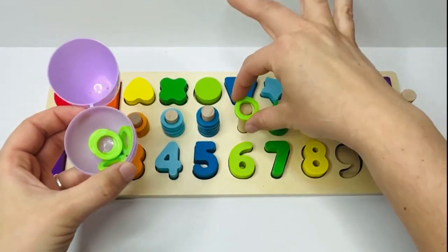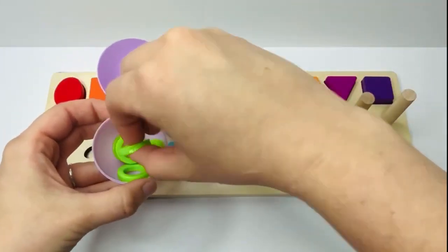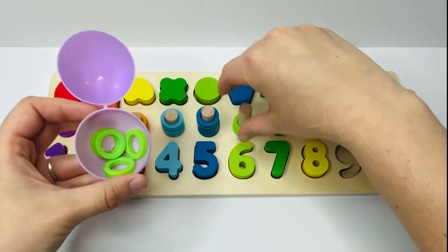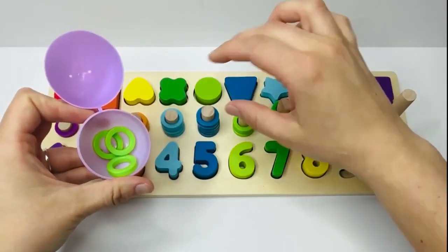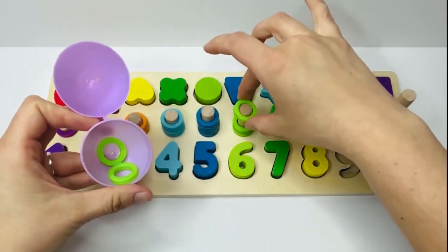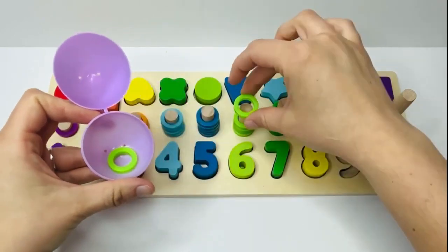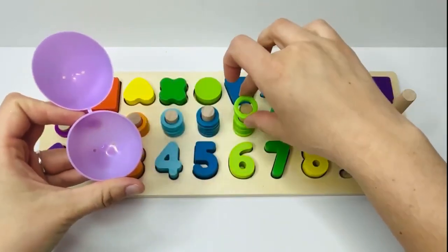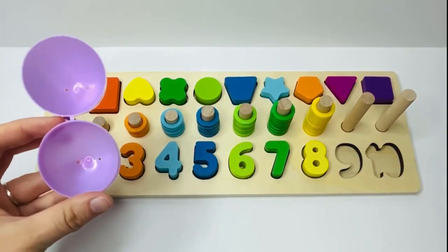And how many light green rings do we have? Let's count and see. 1, 2, 3, 4, 5, and 6. 6 light green rings.